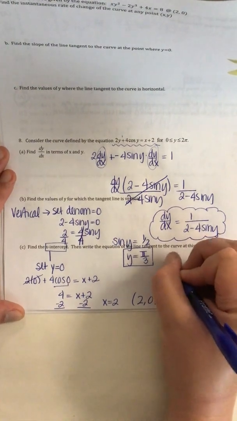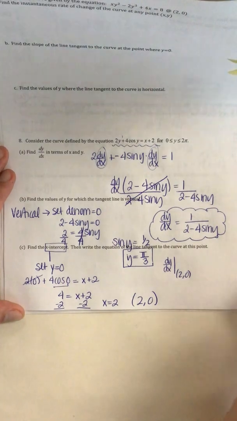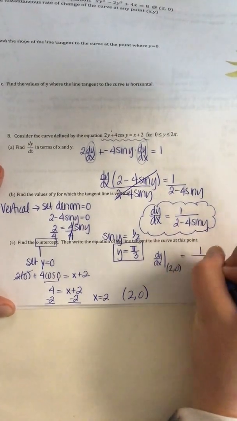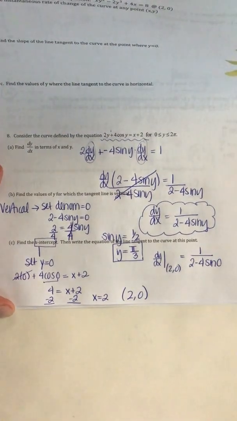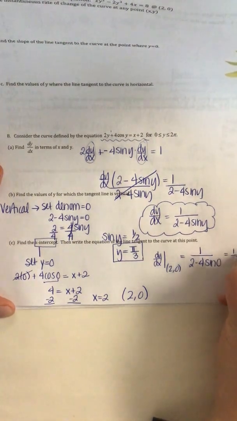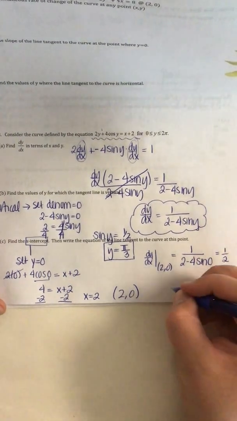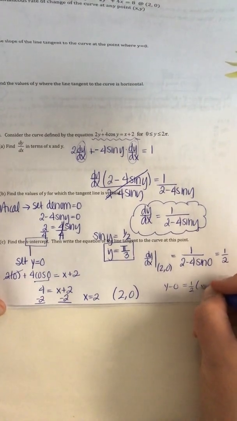Remember, it's dy dx at the point (2, 0), and then we're just plugging in. So it'd be 1 over 2 minus 4 times the sine of 0. What's the sine of 0? 0. So really, I just have 1 over 2. And then from there, write your tangent line. So it'd be y minus 0 equals 1/2 times x minus 2.